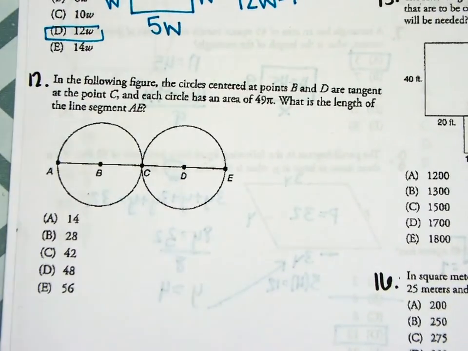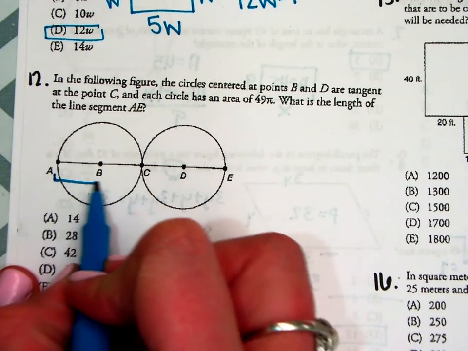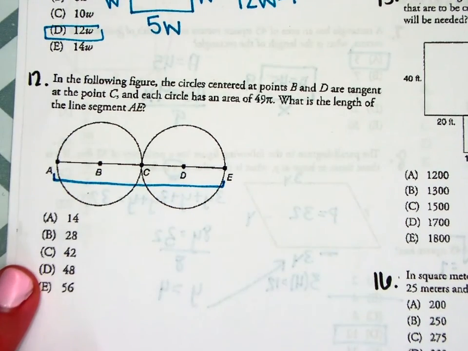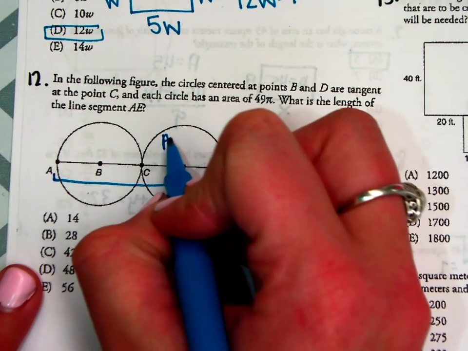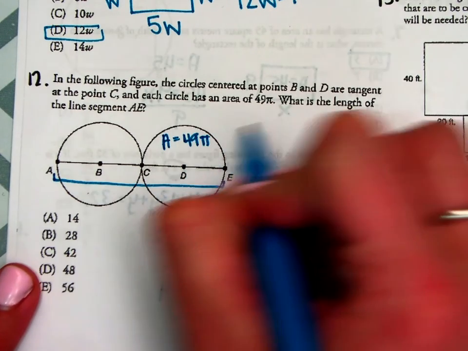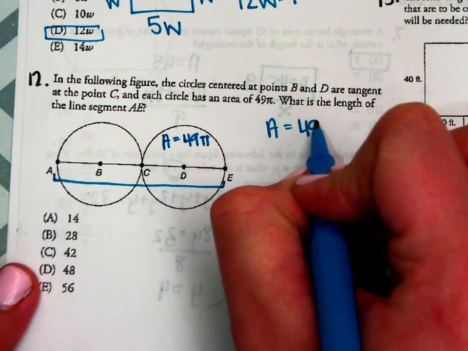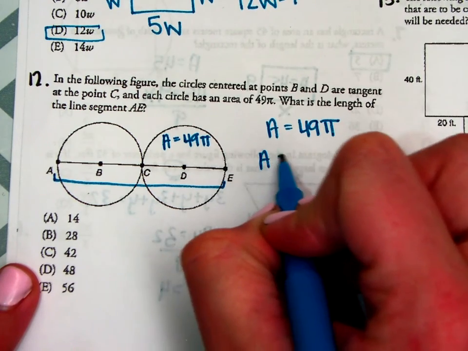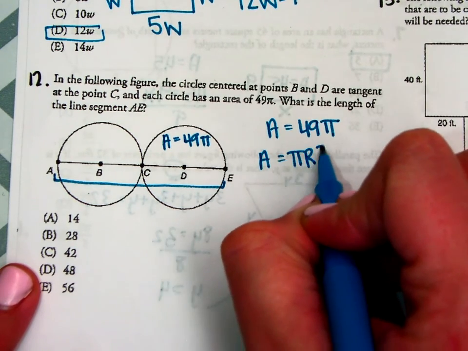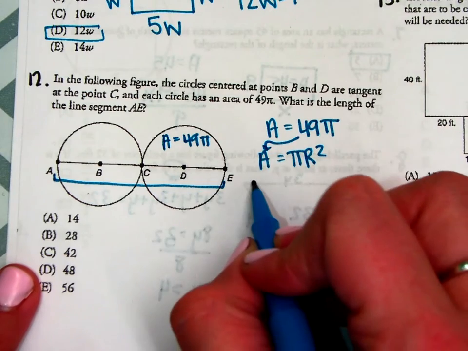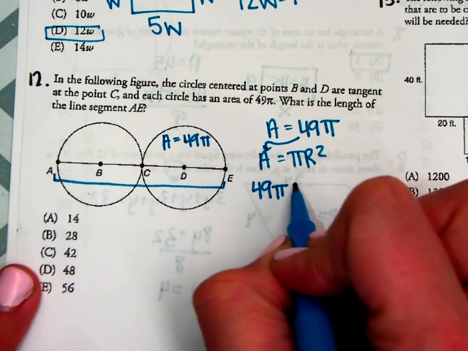Okay. So each has an area of 49. What is the length of AE? So we're actually looking for the 2 diameters added together. But we do know the area of the circle is 49 pi. Well, if the area is 49 pi, and I know the area formula for a circle is pi r squared, I'm going to replace area with what the area equals.